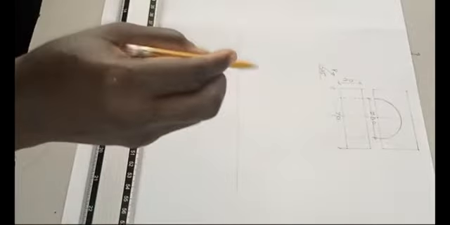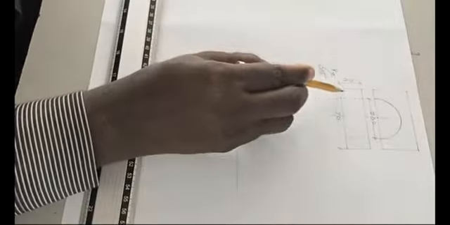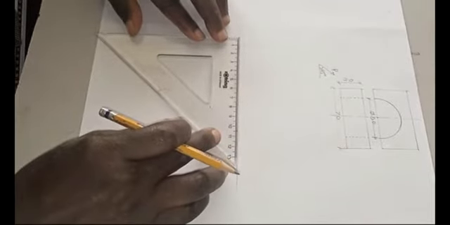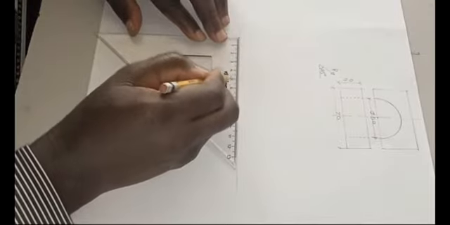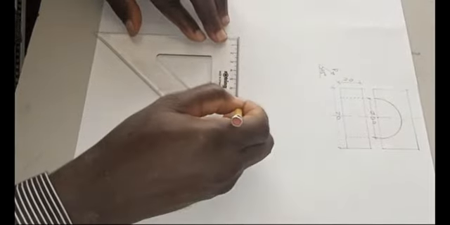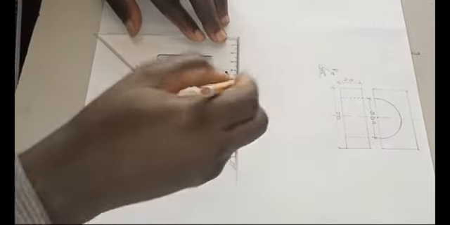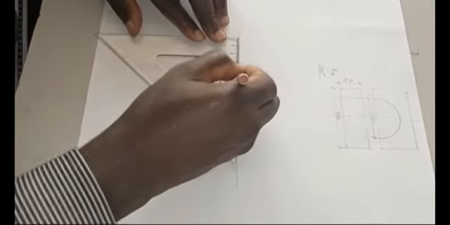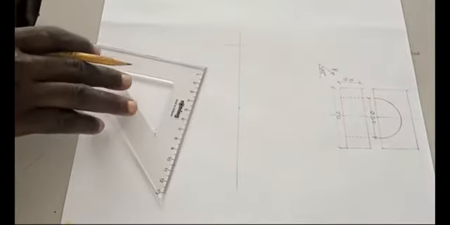The distance between here and here is 70, so you can measure your 70: 10, 20, 30, 40, 50, 60, 70. The halfway will be 35, which will be the middle of this arc, this curve that is there.